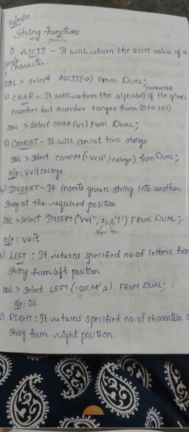CONCAT will concatenate two strings. We know concat is used in many languages. So in DBMS, concat means to combine two different strings into one string. We have used this example: select concat of VVIT, college from Jewel, and it will return the output VVIT college.